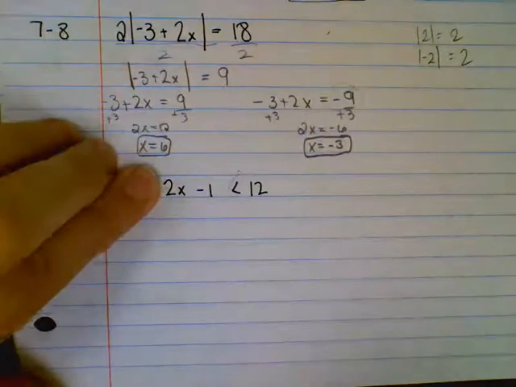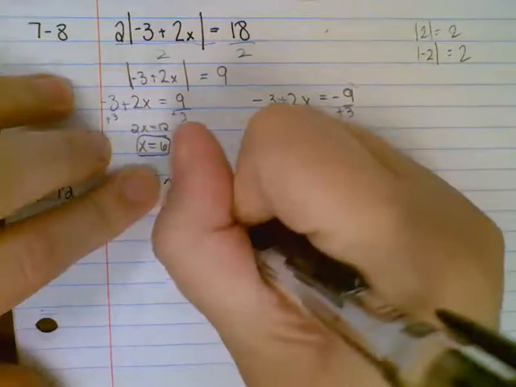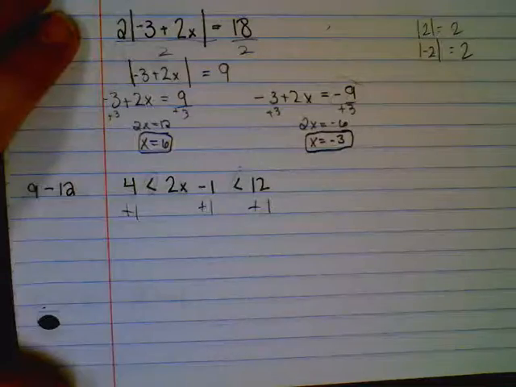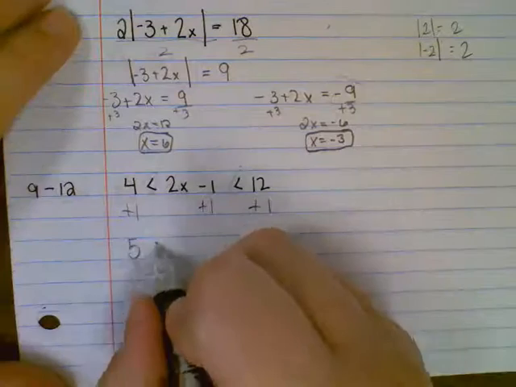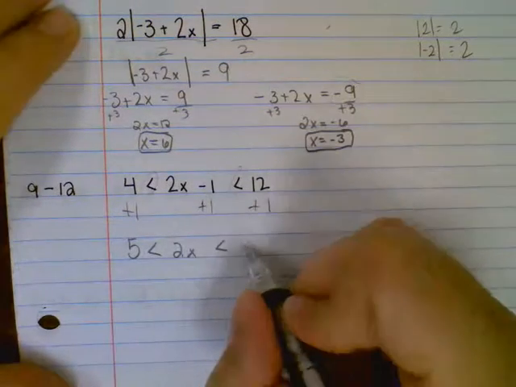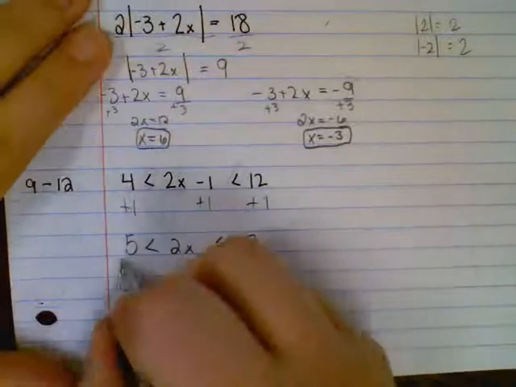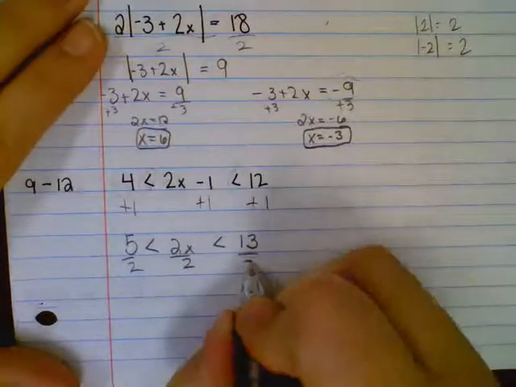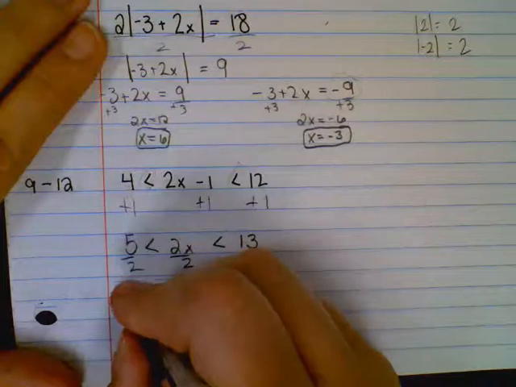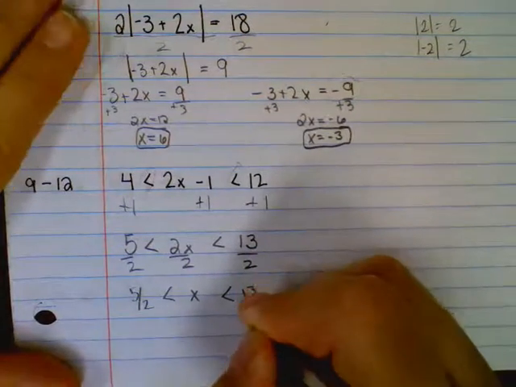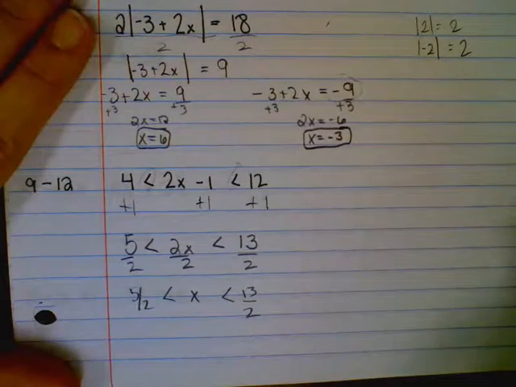And if I was solving this, I would add 1. So I'm just going to add 1 to all of the parts. Okay, so this would give us 5 is less than 2x, which is less than 13. And then to solve that, you divide by 2. So divide all the parts by 2. So we have 5 halves is less than x, which is less than 13 halves. And that would be it for that.